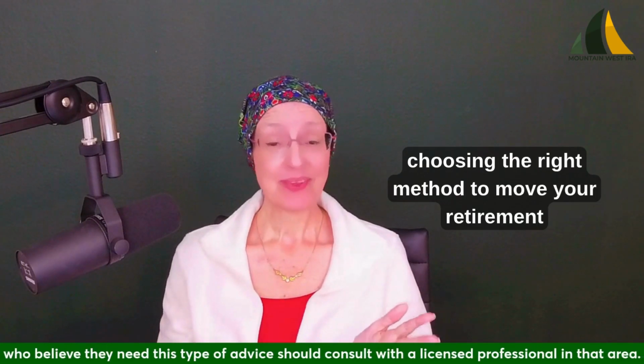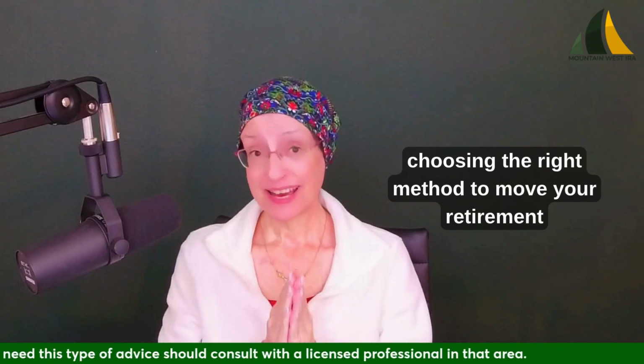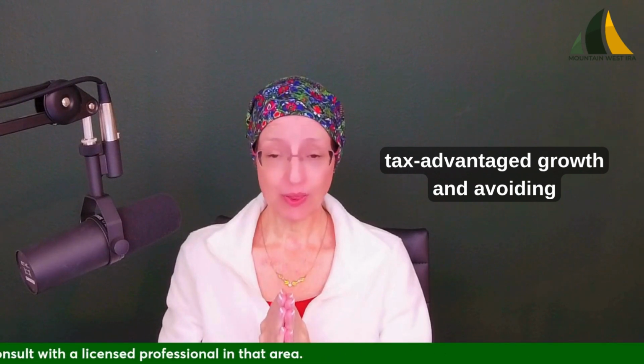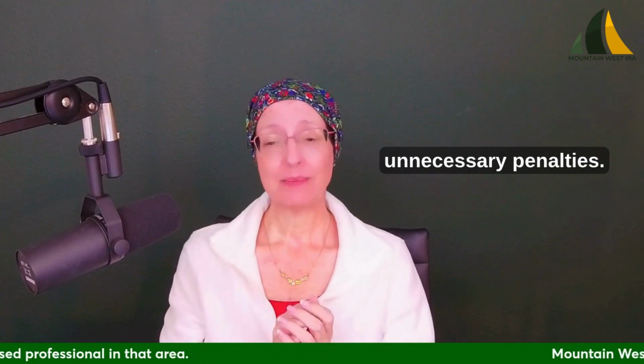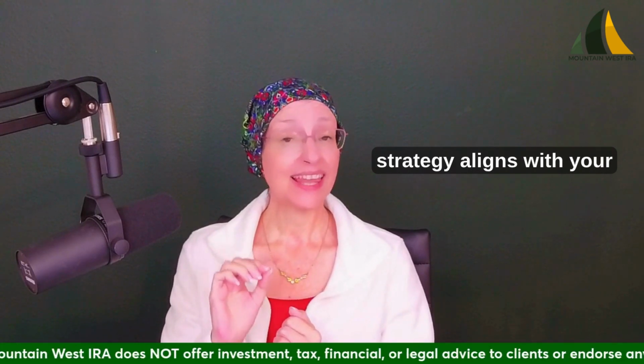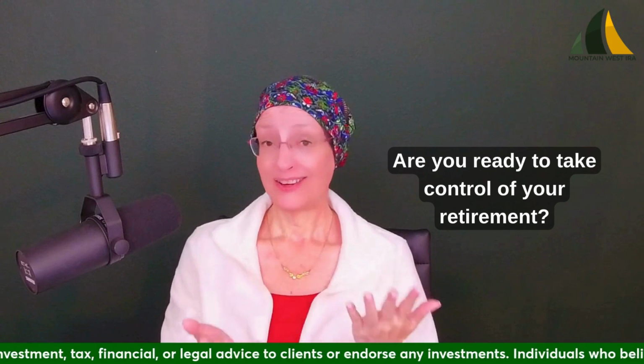To wrap it up, choosing the right method to move your retirement funds is critical to maintaining tax-advantaged growth and avoiding unnecessary penalties. Always consider consulting a qualified tax advisor or retirement specialist to ensure your rollover or transfer strategy aligns with your financial goals.